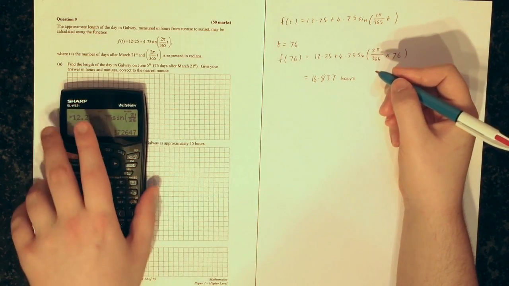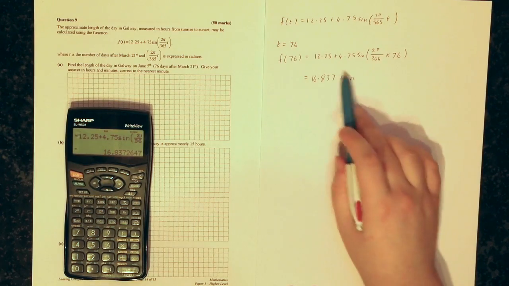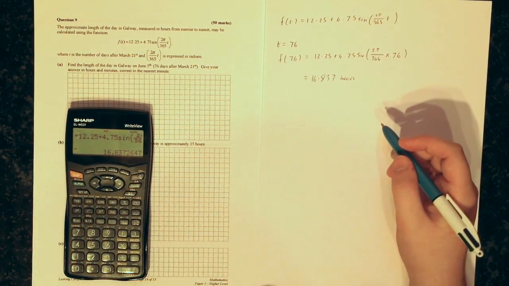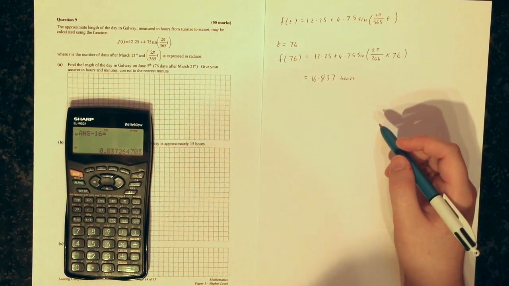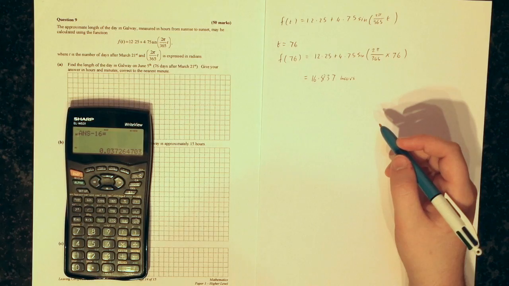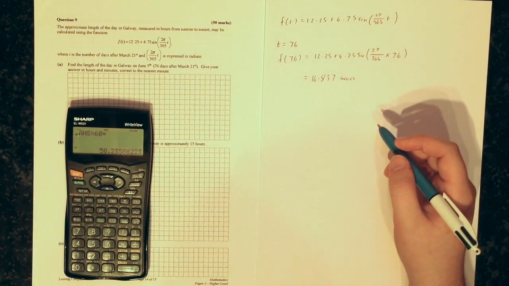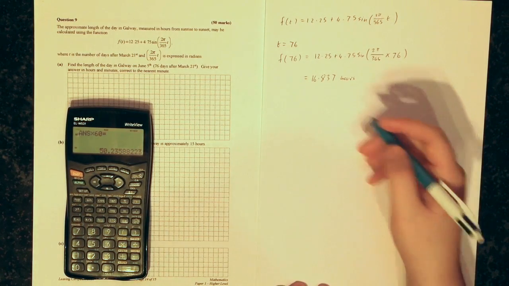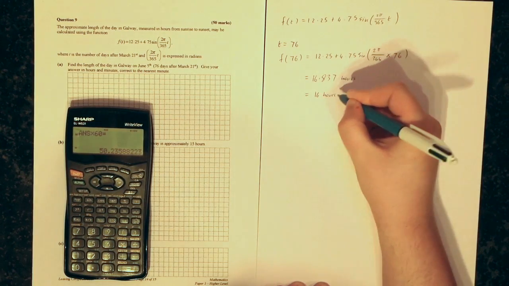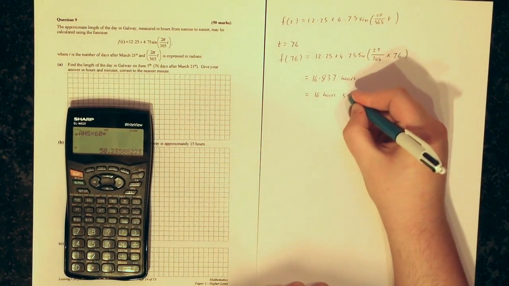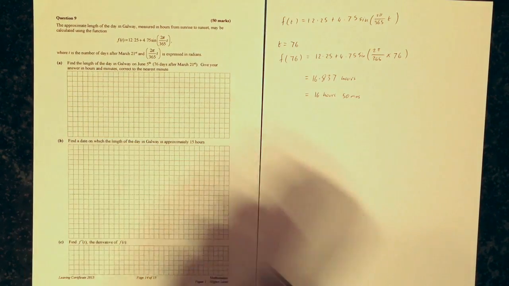But we've been asked to give our answer in hours and minutes correct to the nearest minute. So we don't just want it in hours, we want it in hours and minutes. So if we subtract 16 here, then we'll have 0.837 hours is the number of minutes. So if we multiply that by 60, we'll get the exact number of minutes. So this is equal to 16 hours and 50 minutes when we round it to the nearest minute.